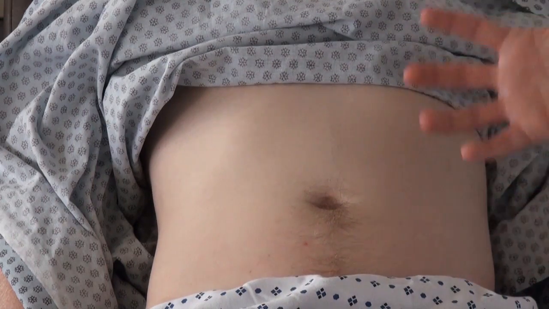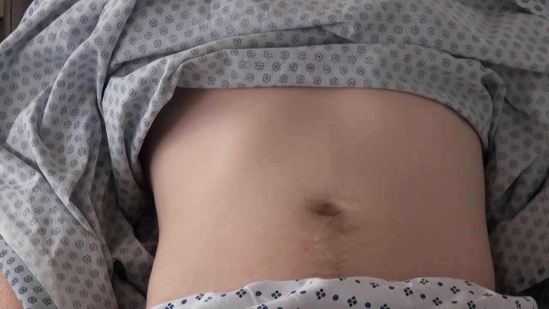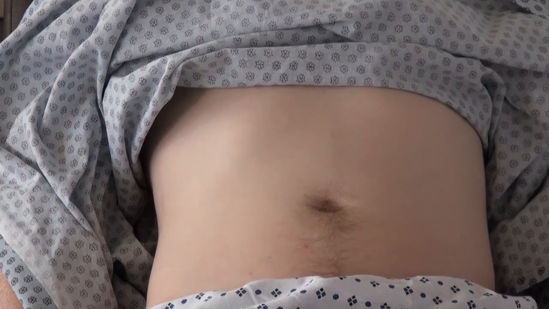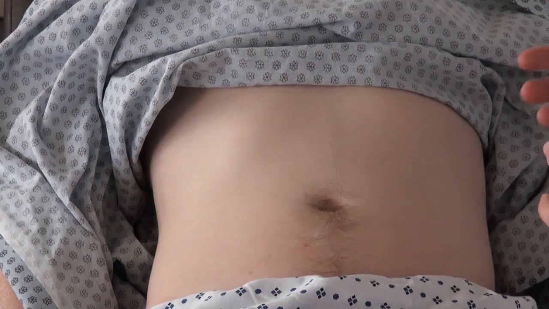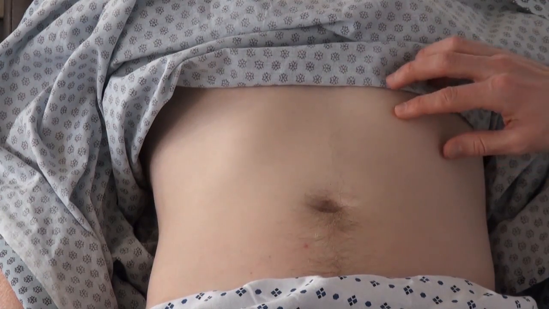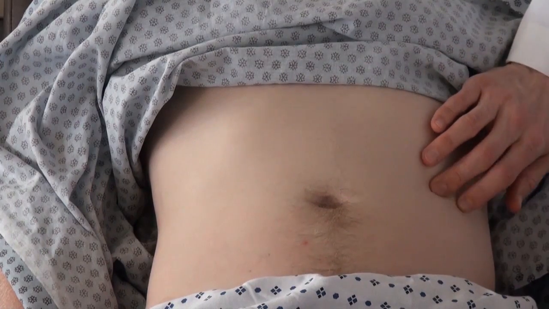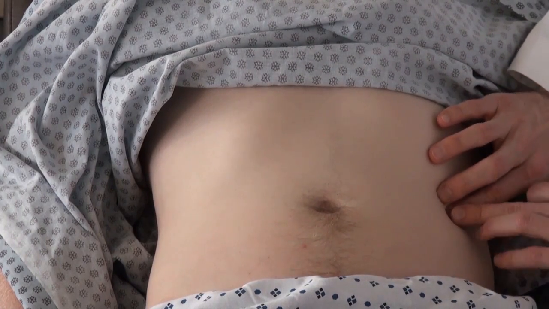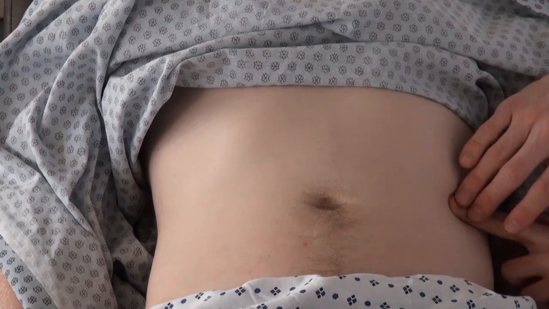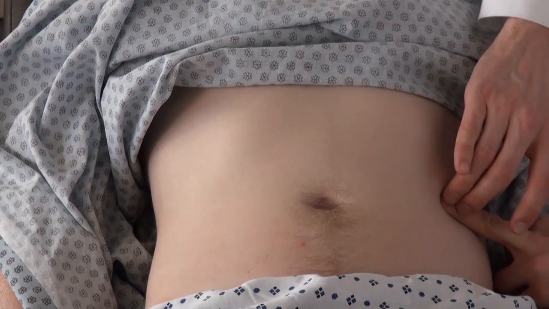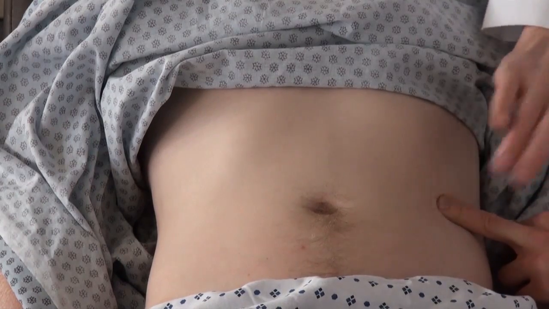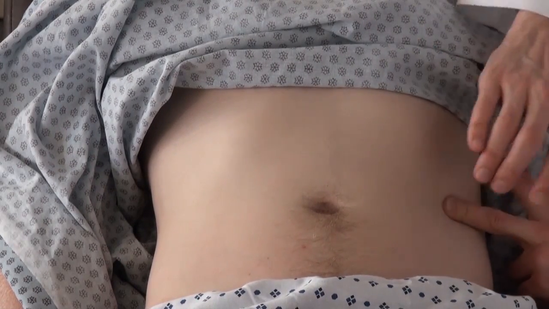So now that I've done a general screen of the percussion of the abdomen, I'm going to percuss a couple of the organs to see if there's any changes in their size. The first one I'm going to do is the spleen. So the spleen's located in the left upper quadrant. If I follow the costal margin, where it goes down to the anterior axillary line, this area should be relatively tympanic and consistent with the percussive exam that I had of the rest of the abdomen.